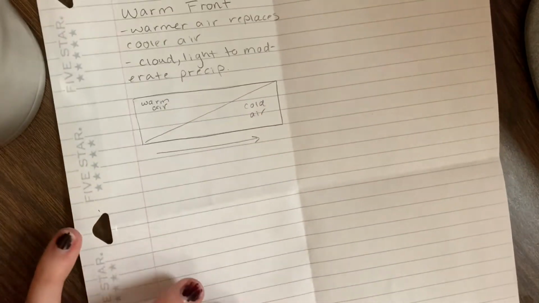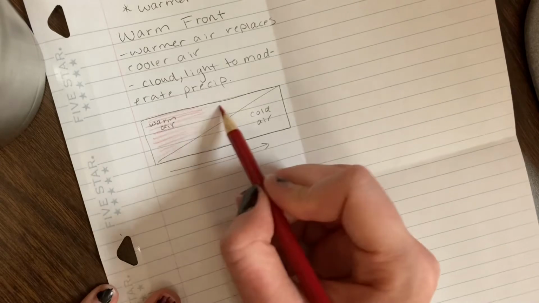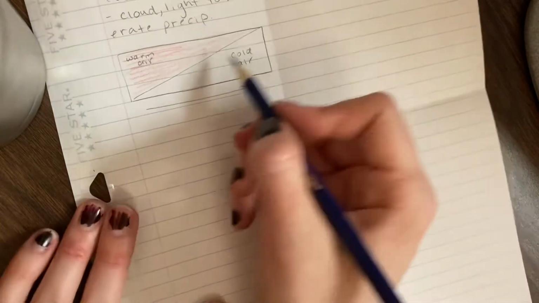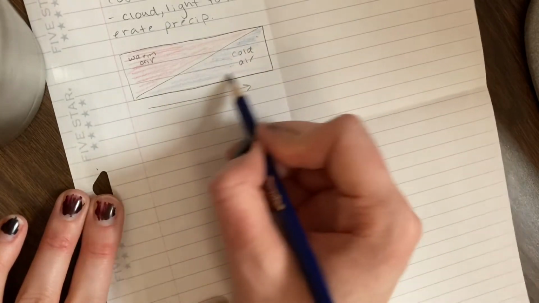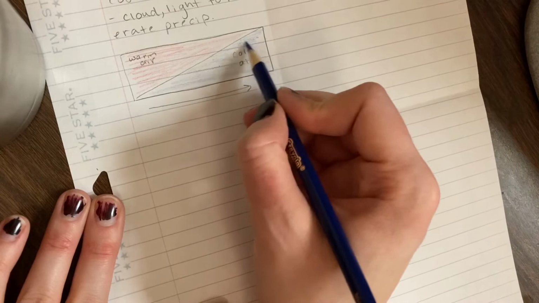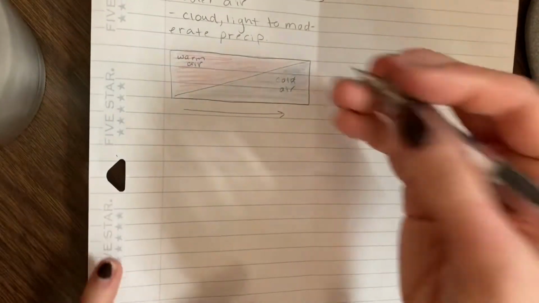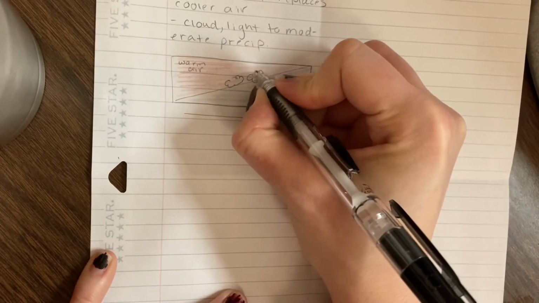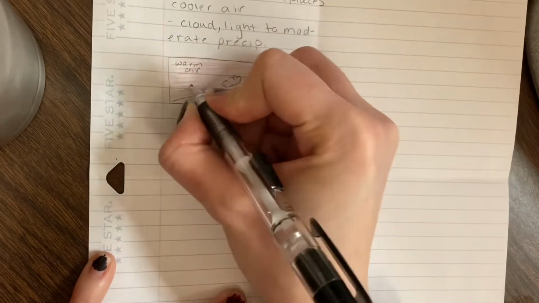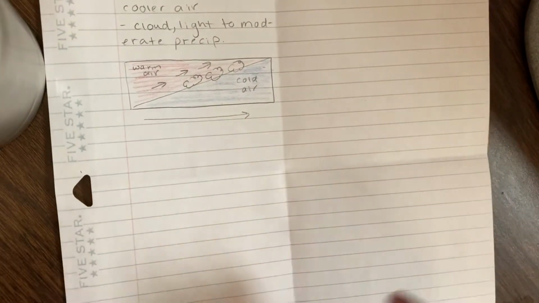Let's color these to show temperature. Warm will be red. Cold air will be blue. And as the warm air moves in this way, it's going to rise up over the cool air. And so here, as it goes upward, here's our cloud formation, and maybe a little bit of light precipitation will come out of those clouds.